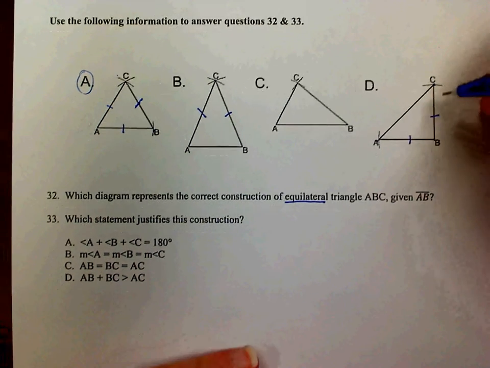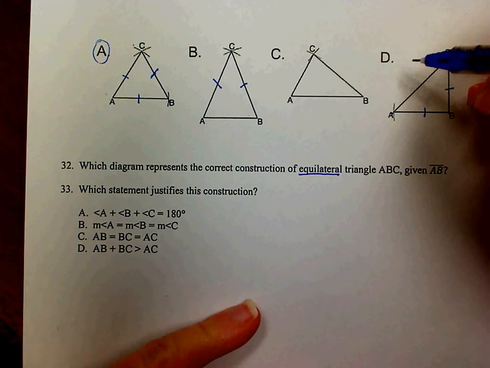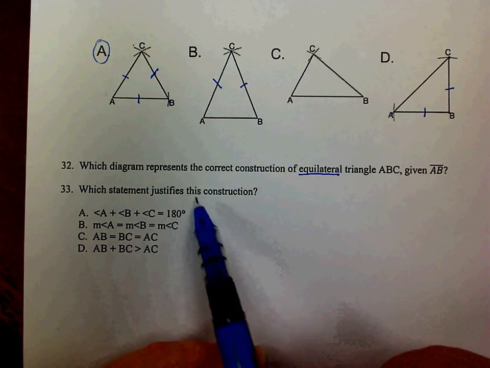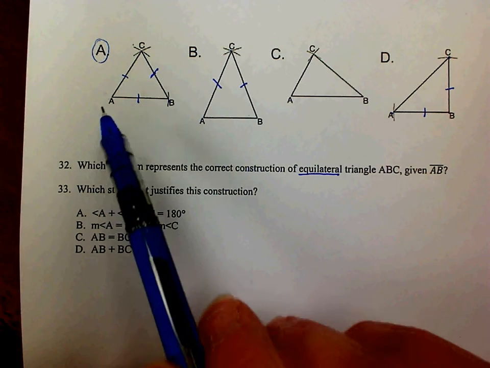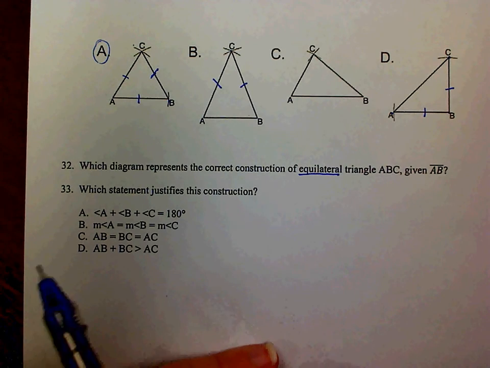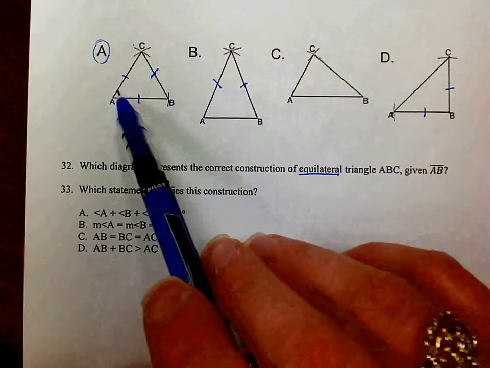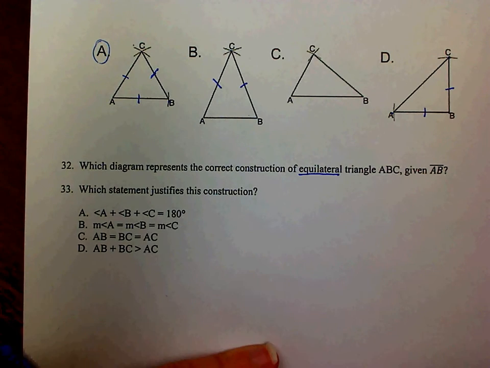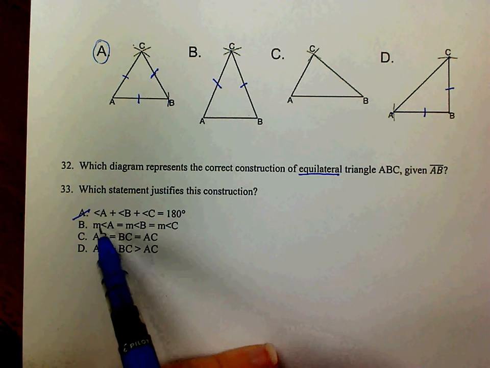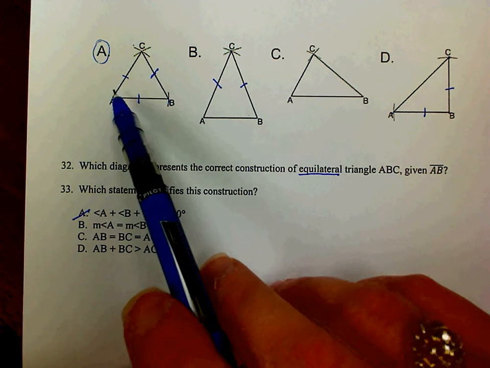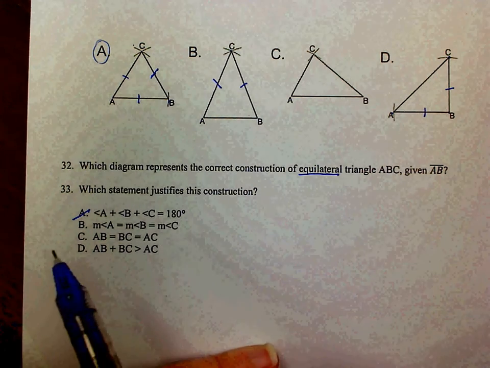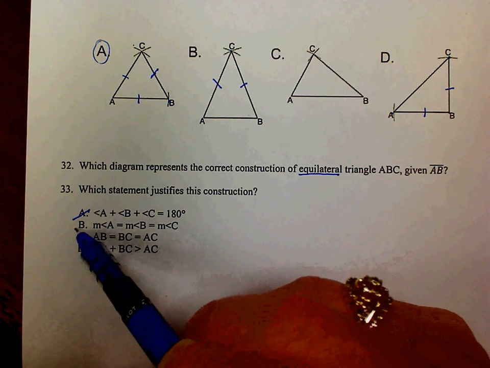On number 33, it says which statement justifies the construction. All four of these statements are true, but we're looking for which one we used to make the construction. So to make the construction, remember we were making three congruent sides using our arcs. So even though it is true that all three angles of the triangle would have to add up to 180, that is not what we used to make the construction. And even though, again, it is true that all three angles are equal in measure, and they would all be 60 degrees apiece, that, again, is not what we used to make the construction.